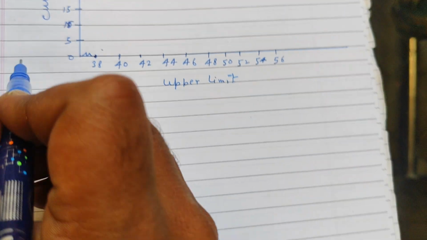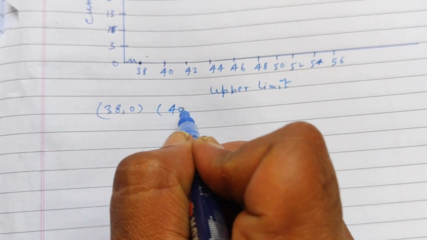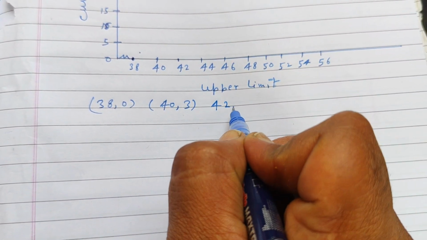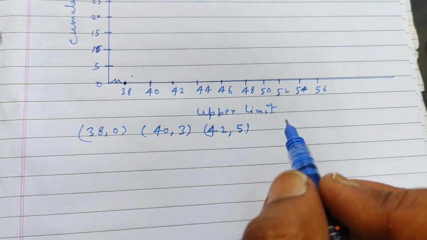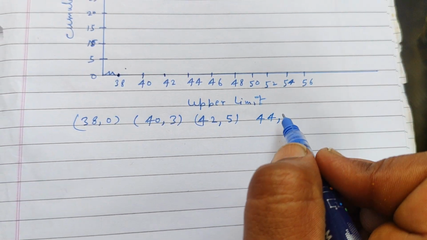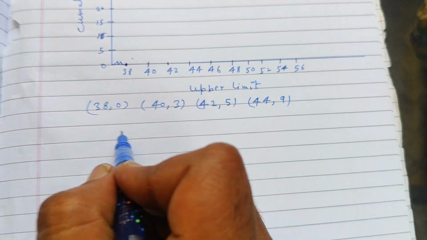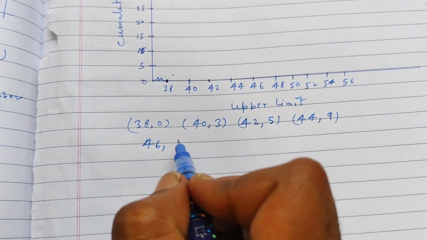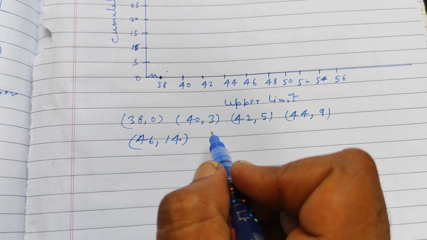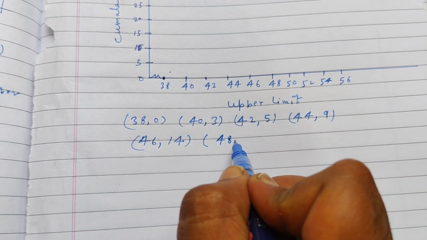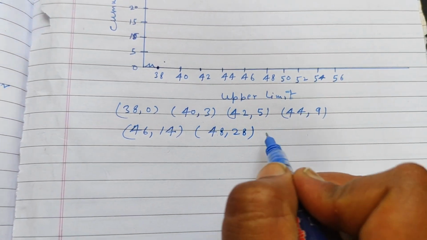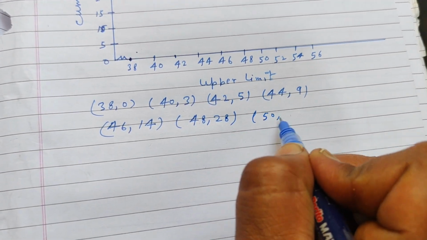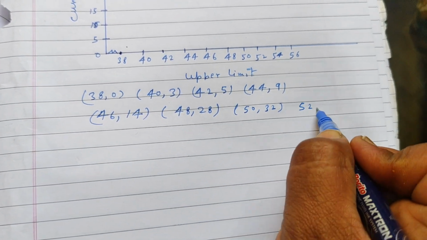The table is given: 38 to 0, 40 to 3, 42 to 5, 44 to 9, 46 to 14, 48 to 28, 50 to 32 and 52 to 35.